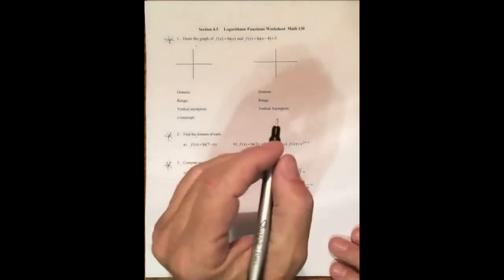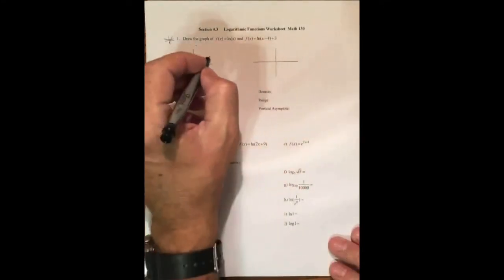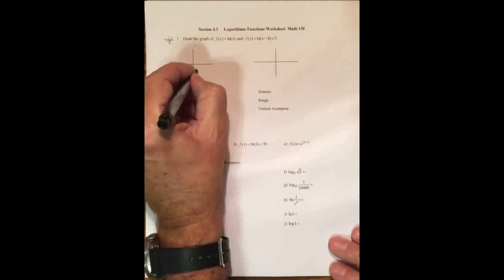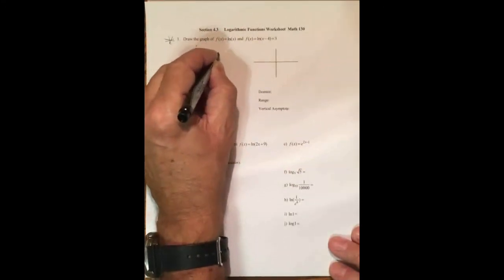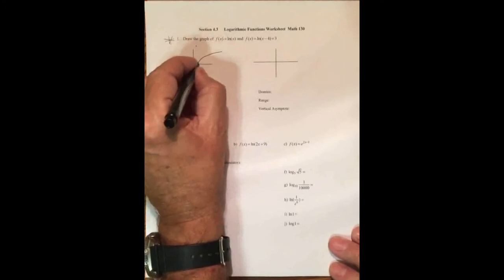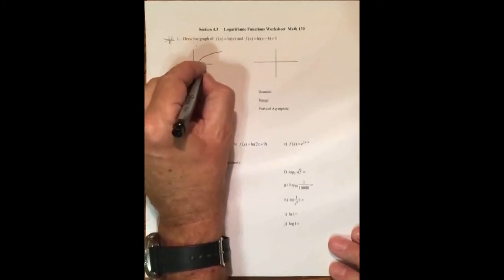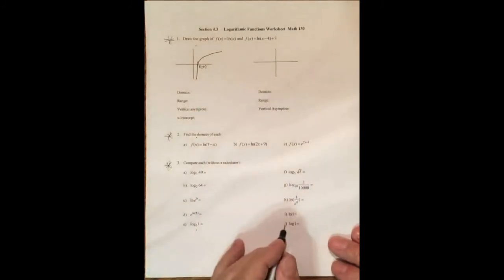All right, let's look at some problems from section 4.3, and this is just on log functions. The first problem, it says graph the function log x, or natural log of x. Well, that's log base e, and we don't care what the base is as long as it's greater than 1. The graph looks like this. It has an x-intercept of 1, 0, and there is no y-intercept.